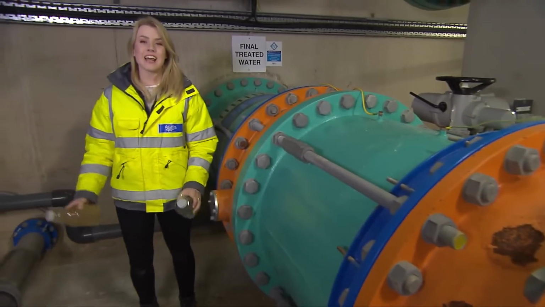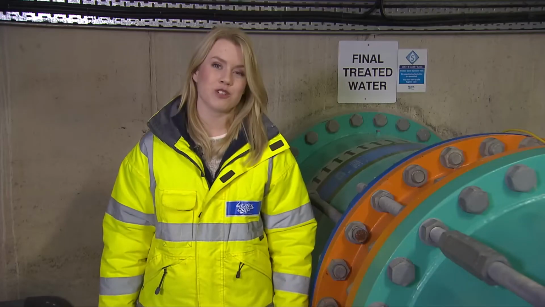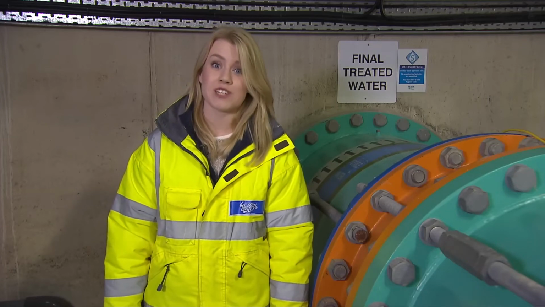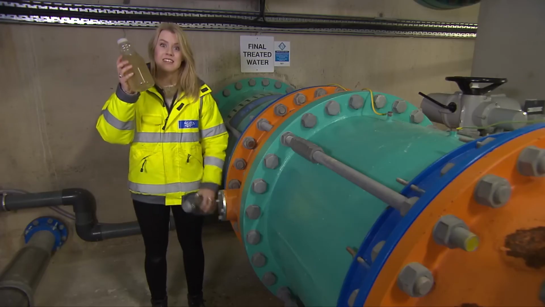So here we are at the end of the treatment process, where our final treated water is ready to go out to our distribution network, where we've turned this into this.